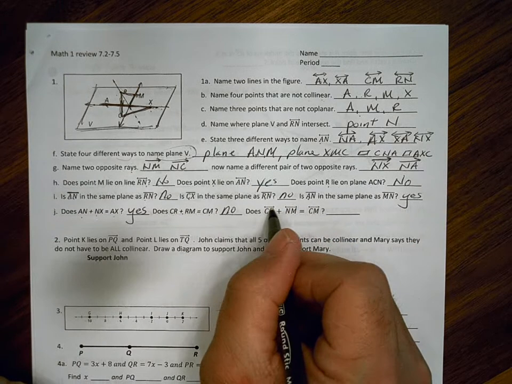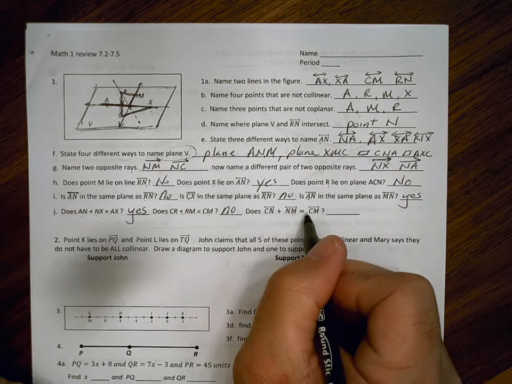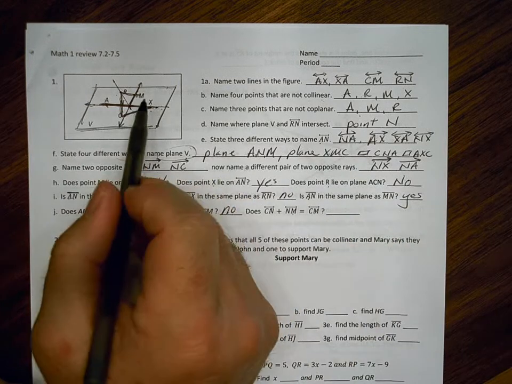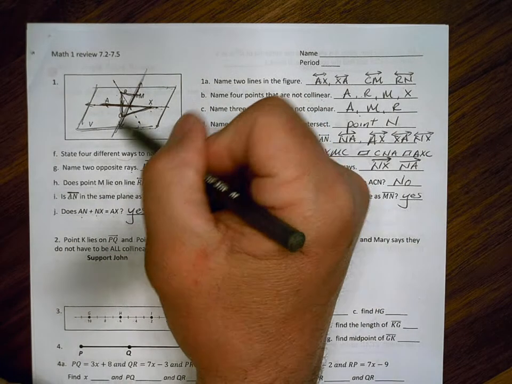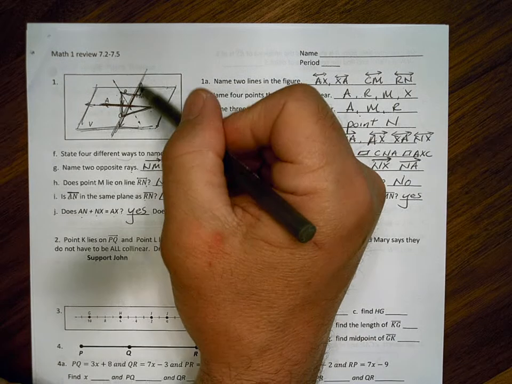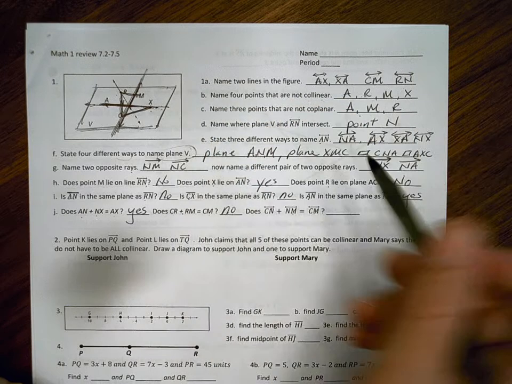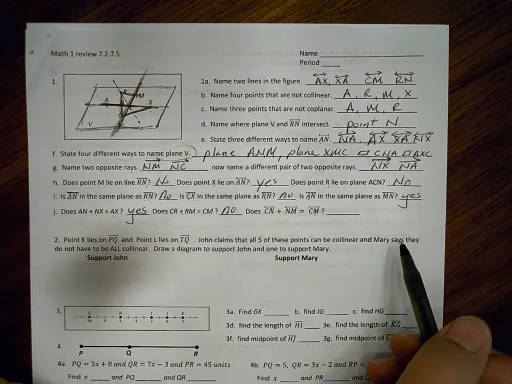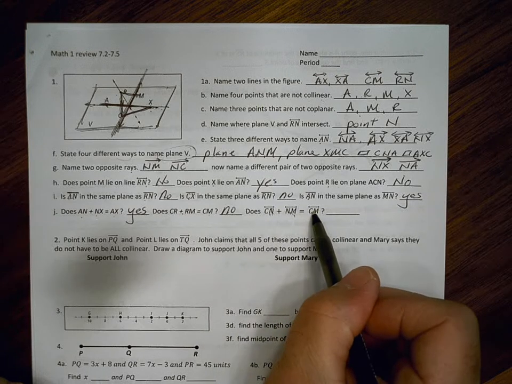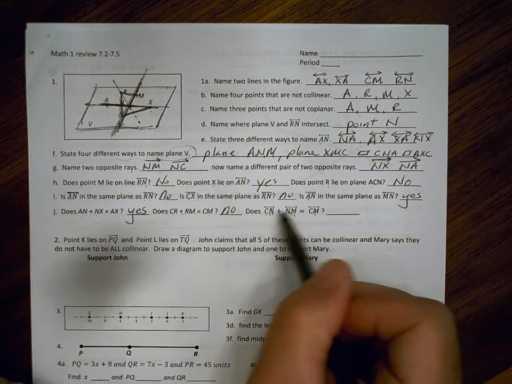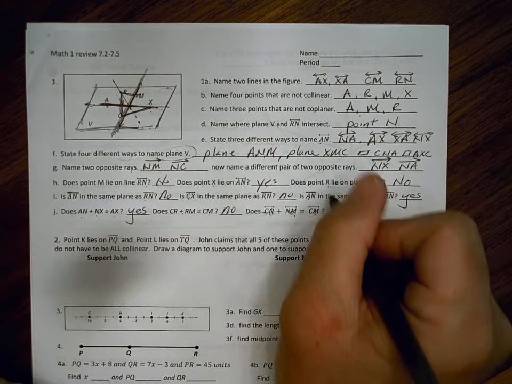Does line CM plus line MN equal line CM? Let's see here. Line CM, I've made a pretty big mess of this, is right here. And line MN is right here. And so yes, it does. All three of those are just different names for the same line. So can you add two lines together and get a third line? I guess the answer would be no. These three are all the same line, so you can't add these two together because they're the same line. So that would have to be a no.